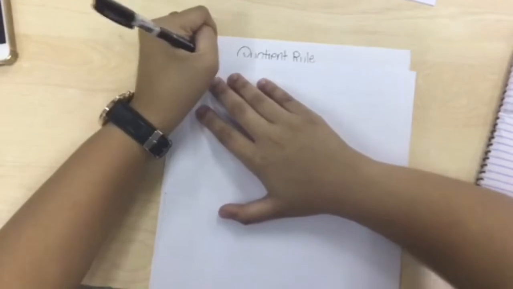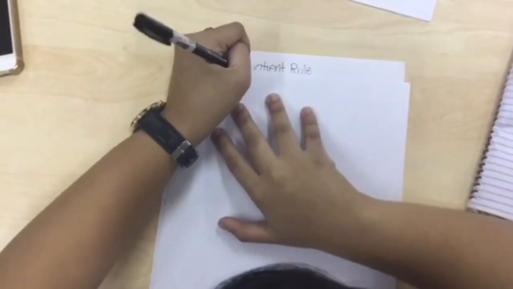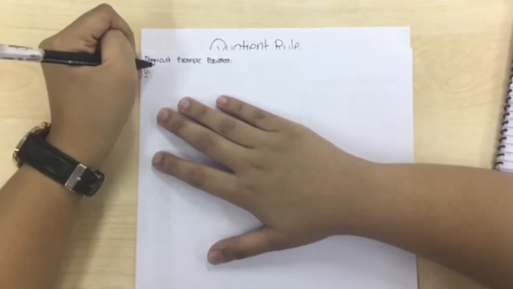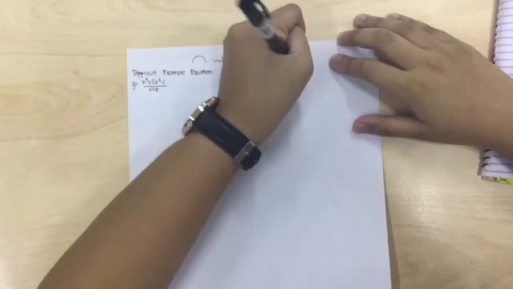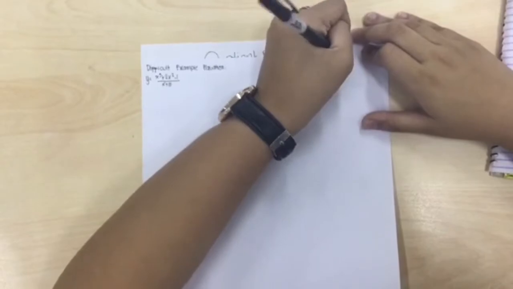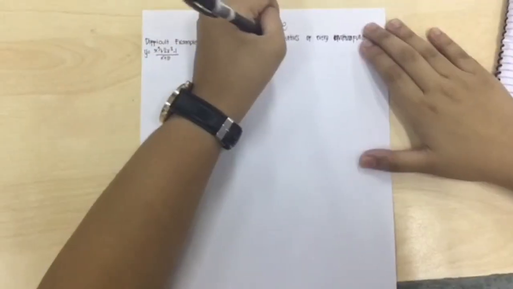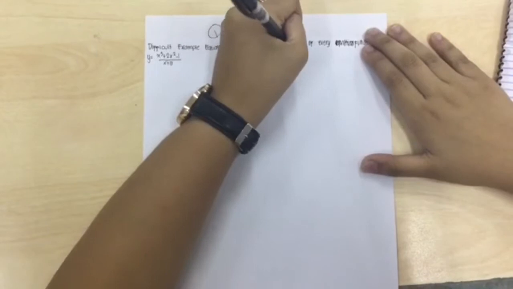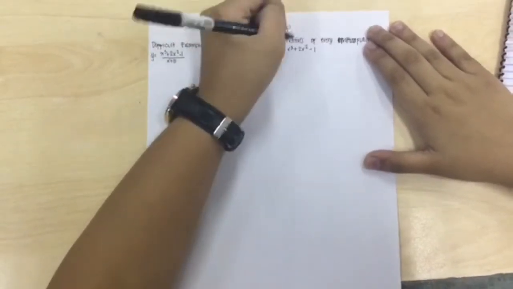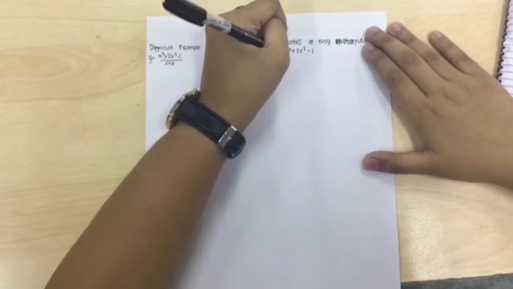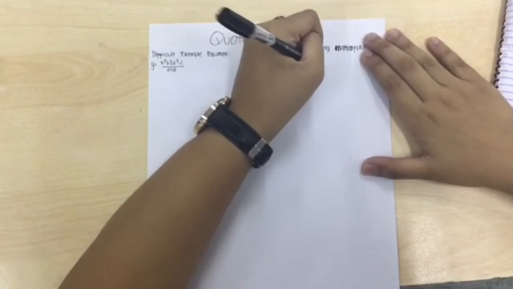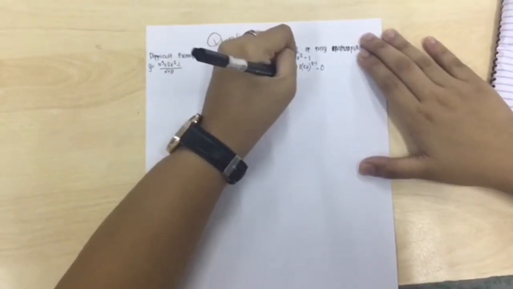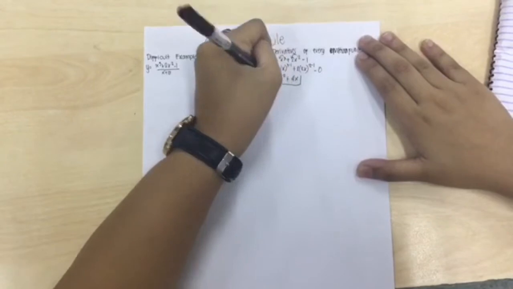Difficult example equation: y is equal to (x cubed plus 2x squared minus 1) over (x plus 5). The derivative of every function. f(x) is equal to x cubed plus 2x squared minus 1. The derivative of x cubed is equal to 3x squared, the derivative of 2x squared is equal to 4x, and the derivative of 1 is always equal to 0, which gives you the answer of 3x squared plus 4x.